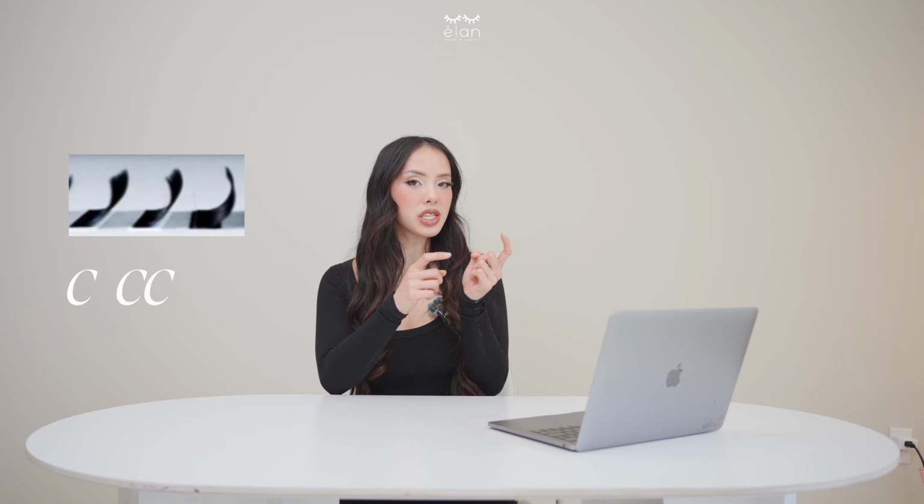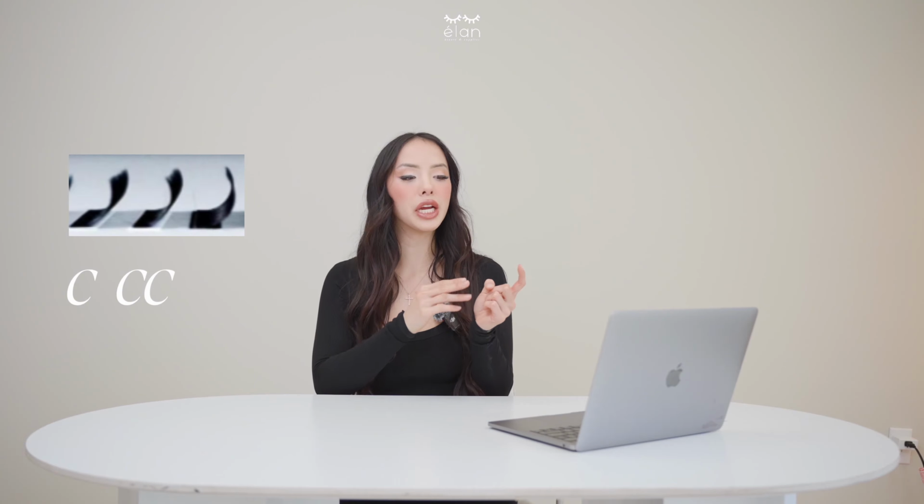C is gonna be your loosest out of the three. Then there's CC curl, which is slightly a little bit tighter. Then there's the D curl, which is you're going into curly territory.